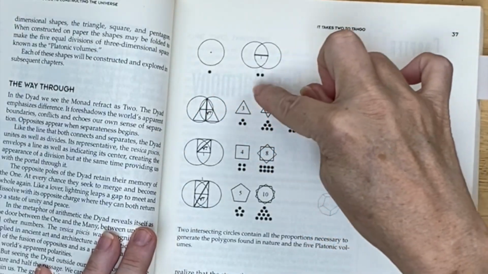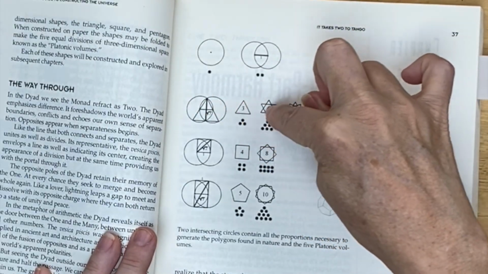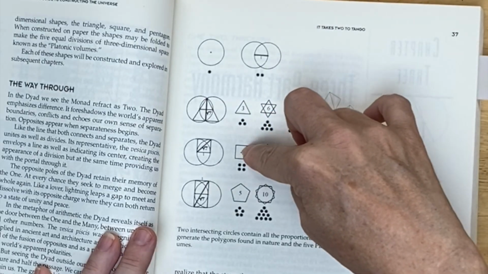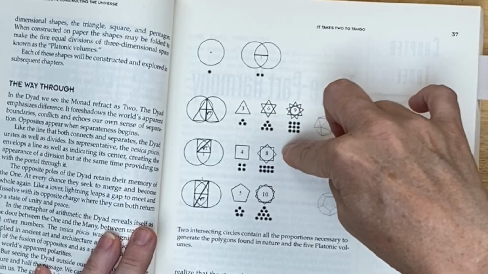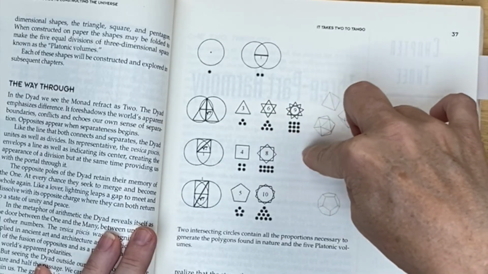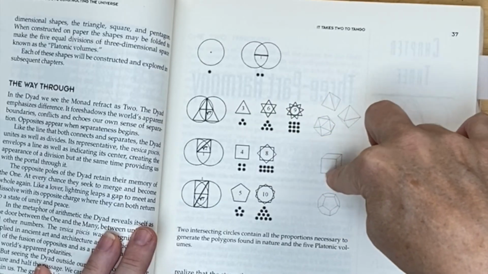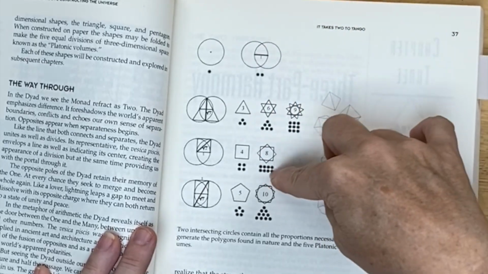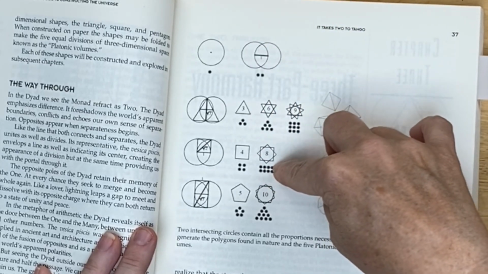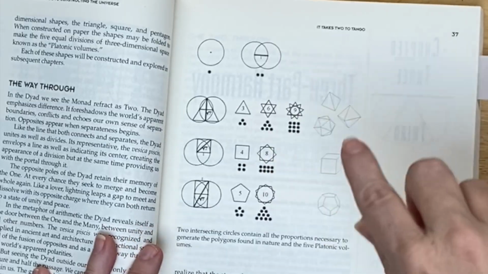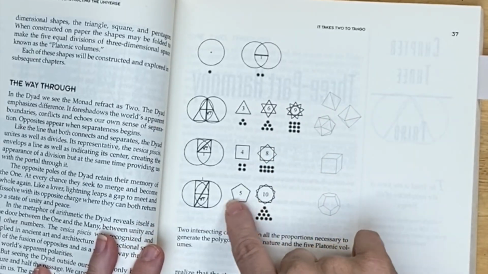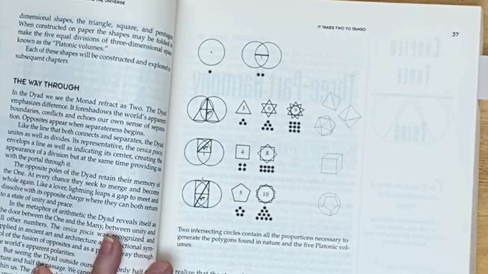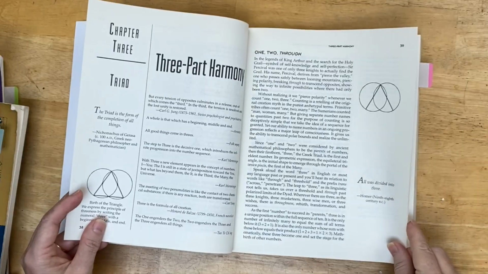For the triangle for 3 is 3, 6, 9. 3 and 6 are triangular numbers, and 9 is a square number. For 4 and 8, 4 is a square number. And then if you were to keep going, like 16 is also a square number. 8 is an array, but in multiplication, all of our products are arrays, so this is not particularly special. And then 5 is a pentagonal number, and 10 is another triangular number. So it's just interesting, the series there.